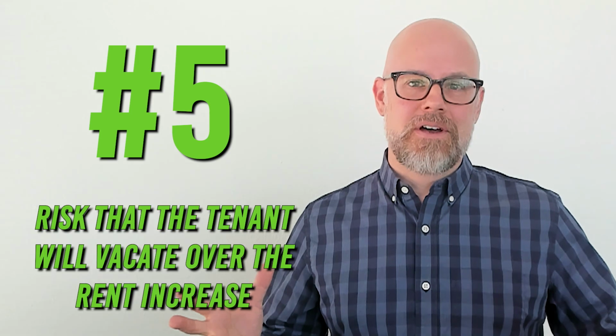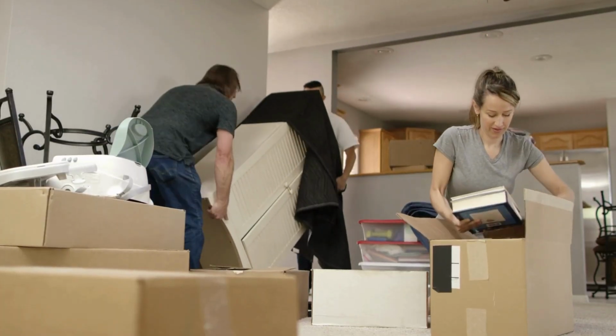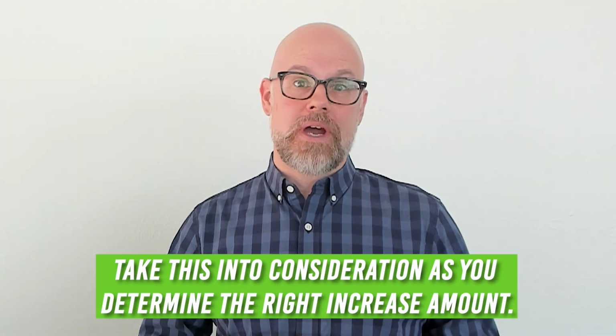Point number five, there is risk the tenant will vacate over this rent increase and has to move out as a result of you enacting this increased rent. Take this into consideration as you determine the right increase amount. Assuming that you want the tenant to remain in the home and provide income stability for yourself, use wisdom in determining the best course of action for this event. There are times when a small increase in rent or even no increase at all makes the most sense, given all the factors at play.